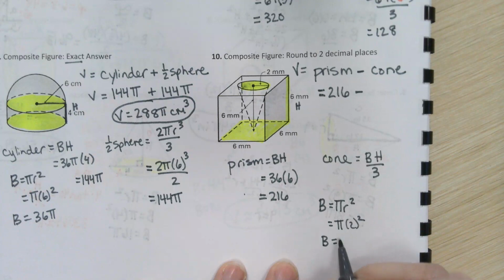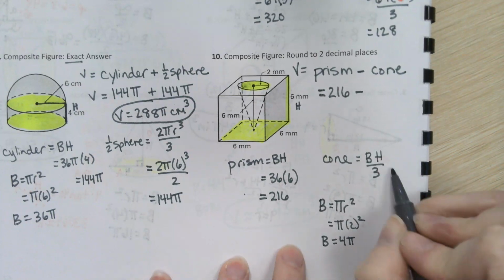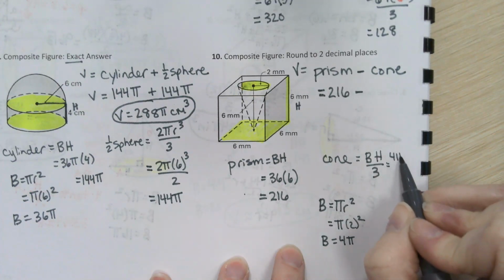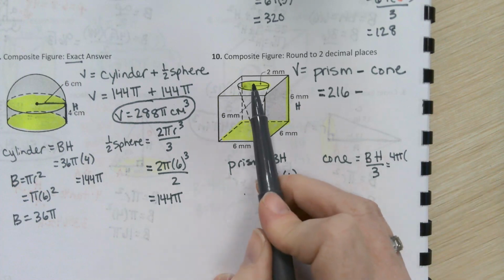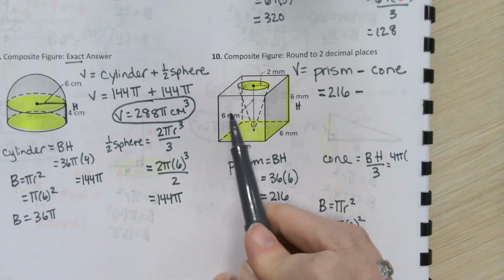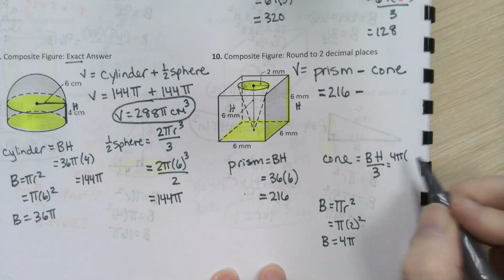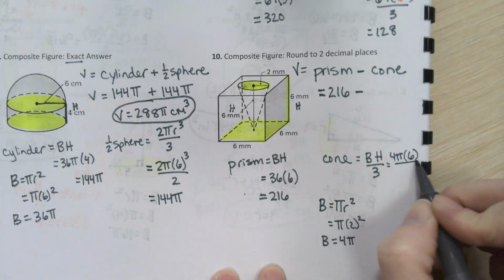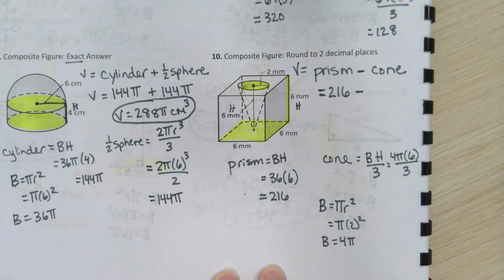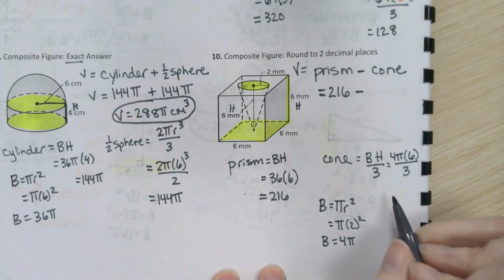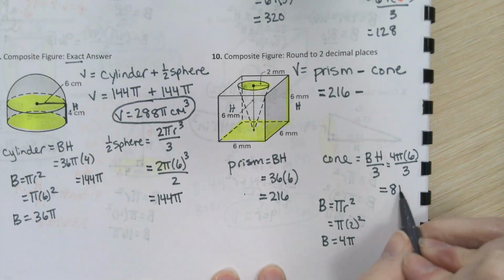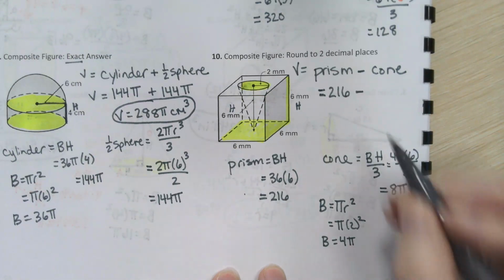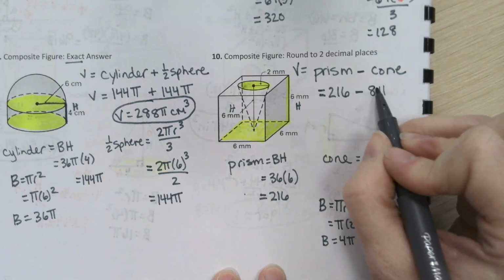So base area for the cone is 4 pi. And then because that cone goes all the way through that prism, we're using the same capital H of 6. 4 times 6 divided by 3 is going to give us a volume of 8 pi for the cone that needs to be subtracted away.